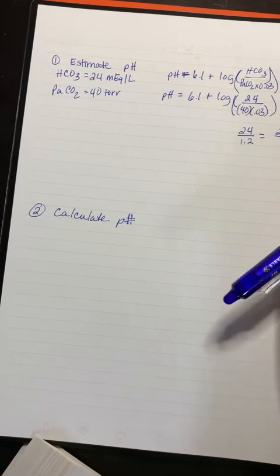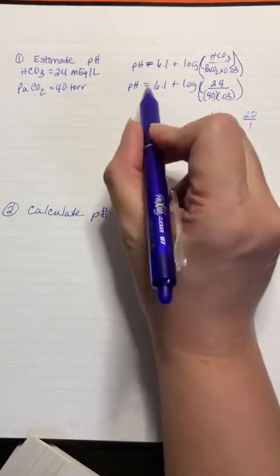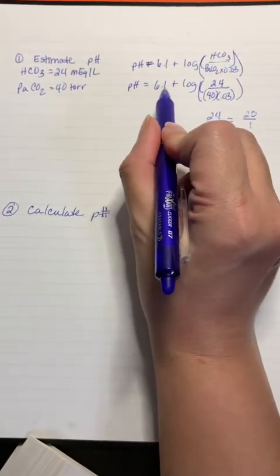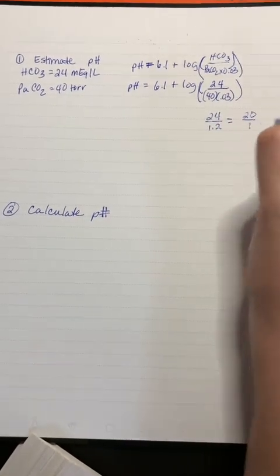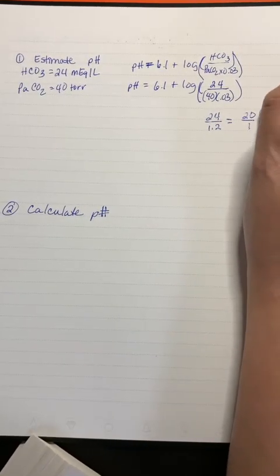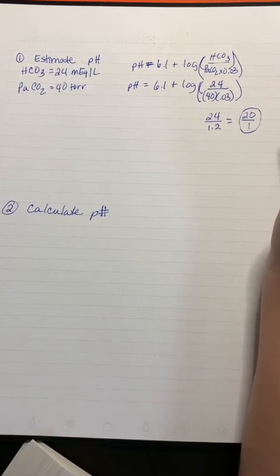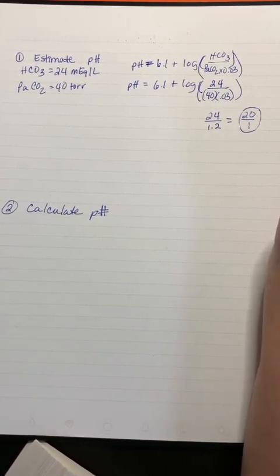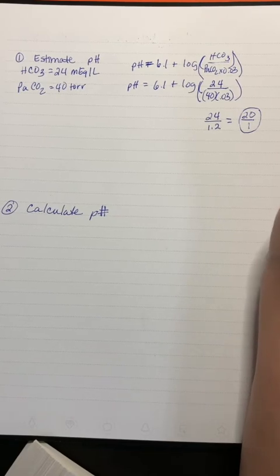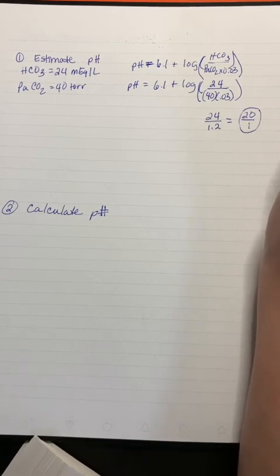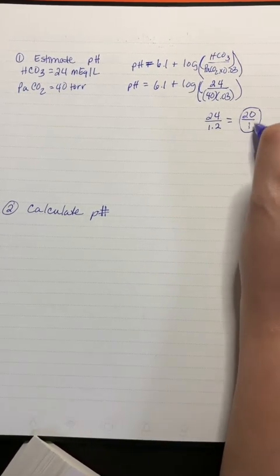So your calculation will actually be pH is equal to 6.1 plus the log of 20. To estimate, we're going to stop right there and look at this ratio. We're not going to calculate the actual pH, we're going to estimate it. So 20 to 1 is your ratio.